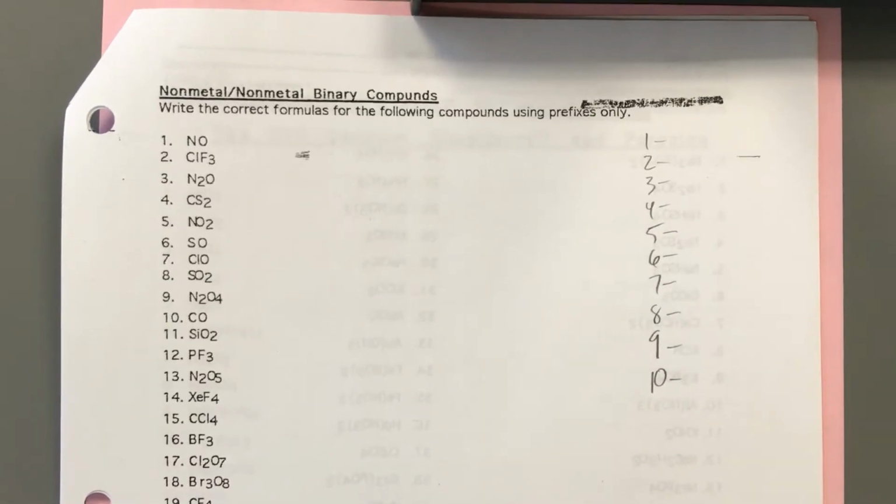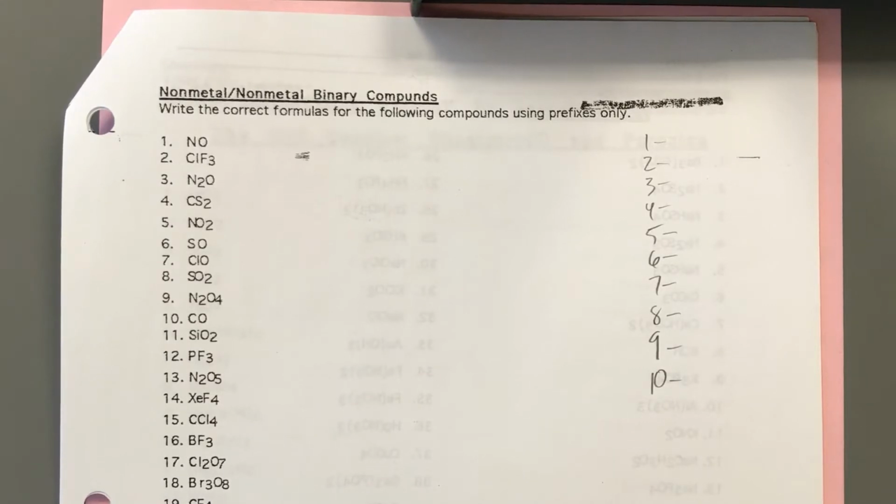In this video, we're going to learn to give names, or go backwards and create formulas, when we're using only prefixes. Now, in previous videos, we were dealing with ionic materials, meaning something from the metal side and the non-metal side of the periodic table. In this case, when we're doing prefixes, we're typically only focusing on covalent materials, which usually means a non-metal and a non-metal.